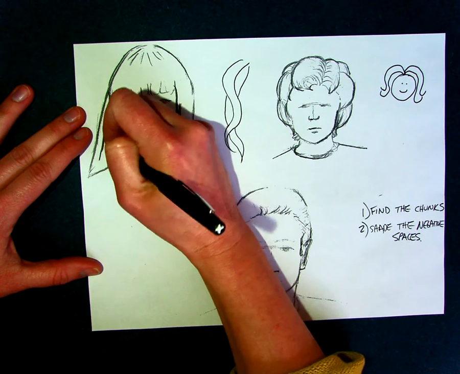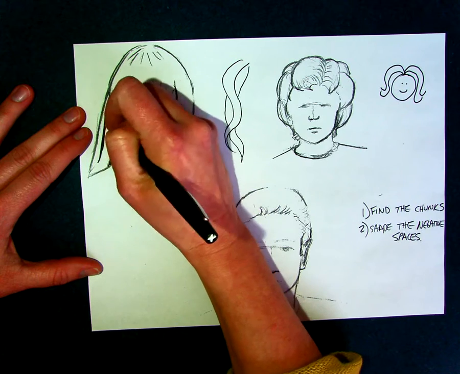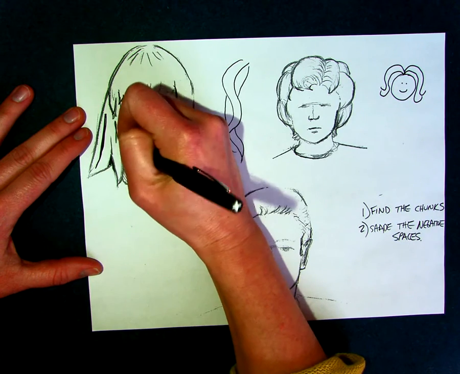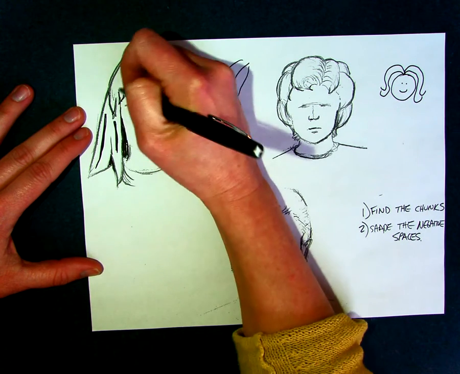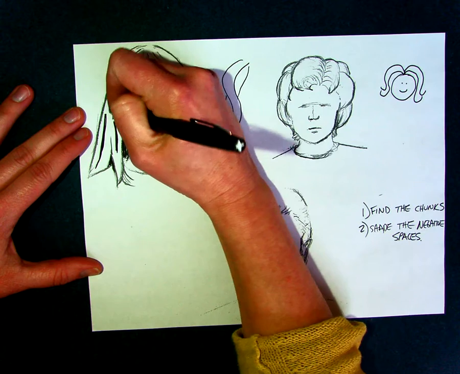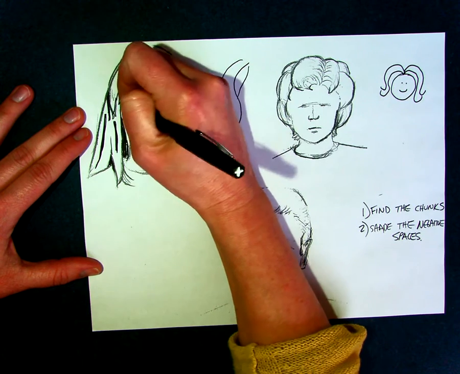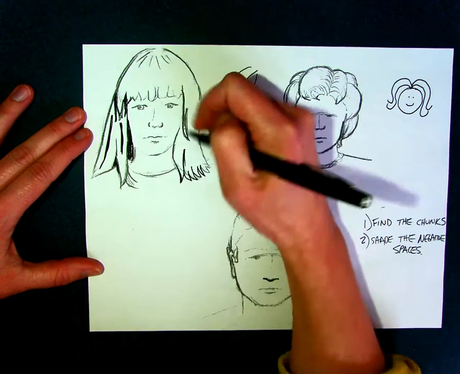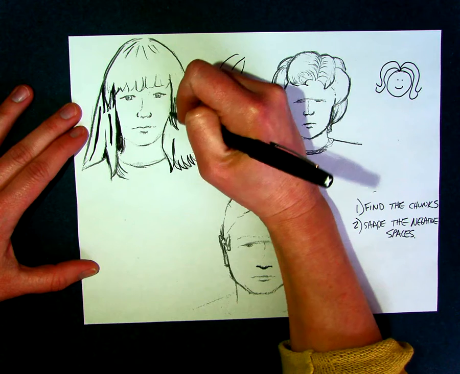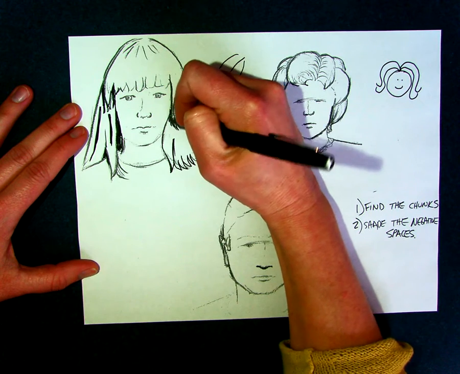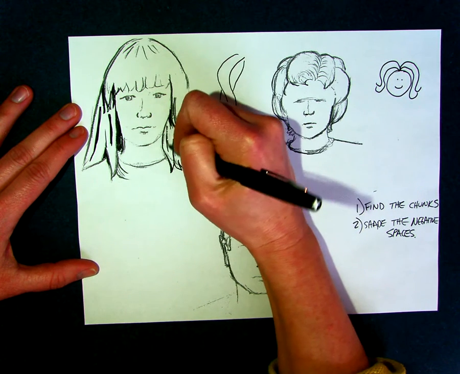I'm just adding some streaks where these chunks break apart in the middle. She's going to look like she's got zebra stripes. We're going to fix that. But these are the spaces behind or between.